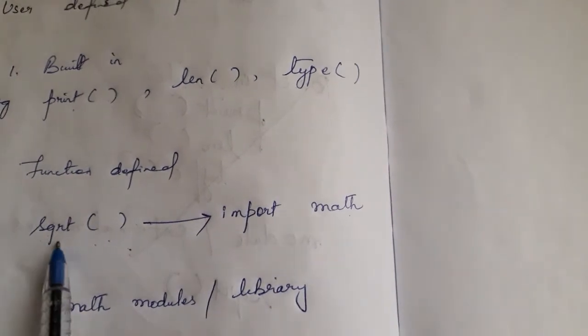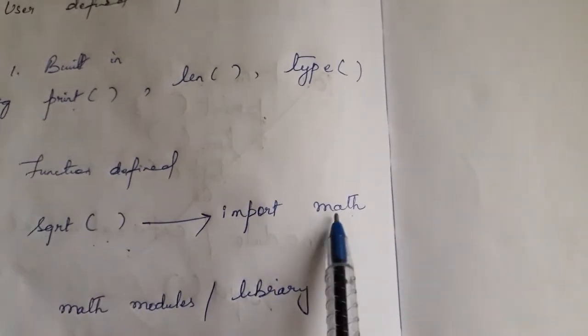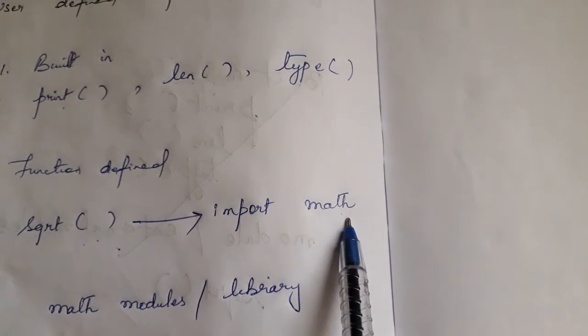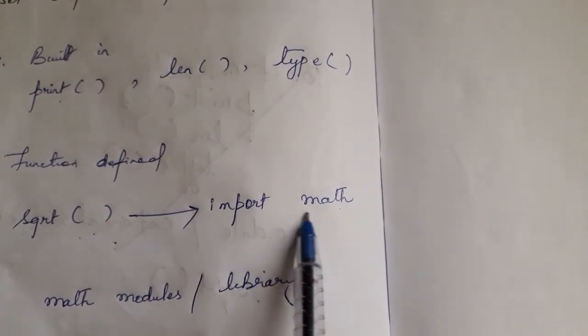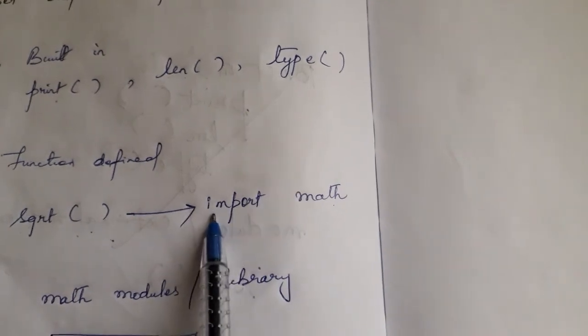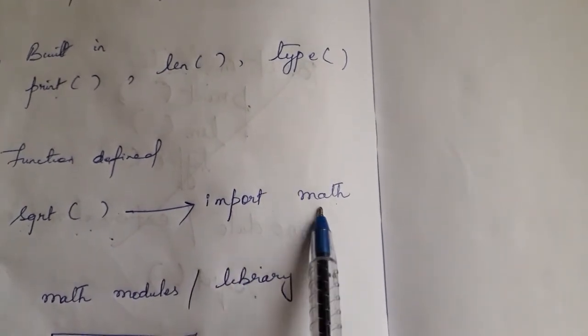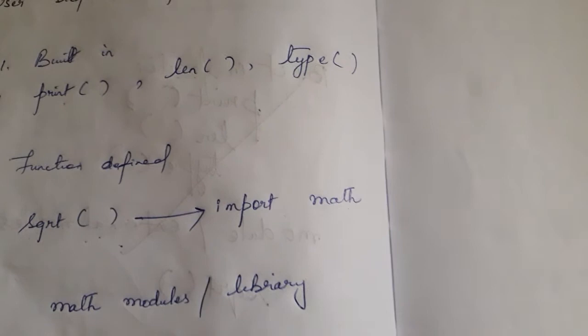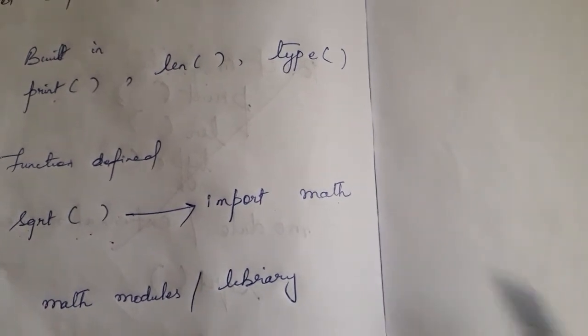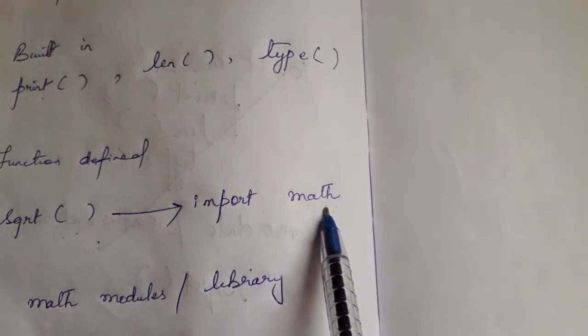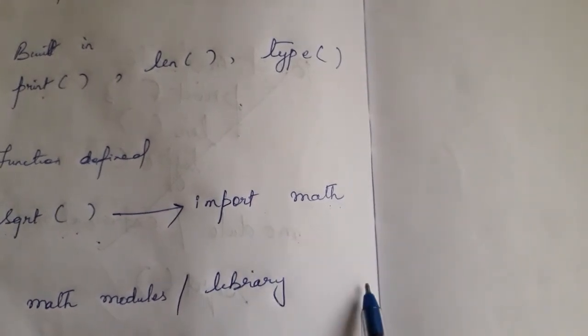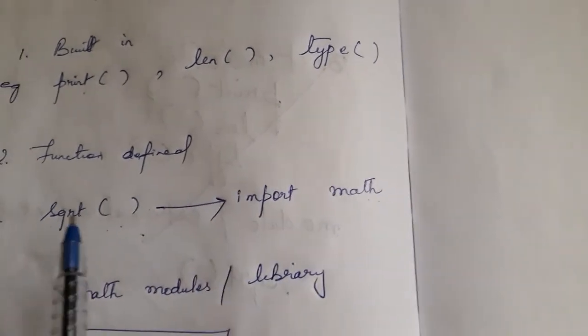Whenever a square root function is used in the program, this module has to be called, or imported. The syntax for including this in your program is import math. That means we are calling the math module so that whatever is included inside it can be used inside your program.